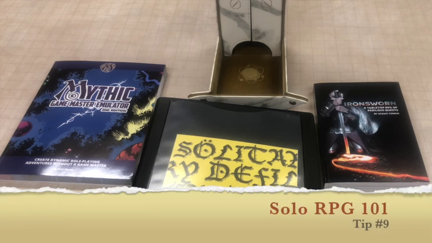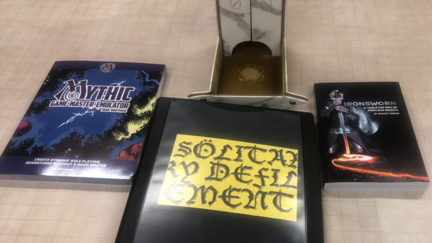Number 9, think about the context. You want to consider how this all relates to what is happening at the table. I can get the same contextual words 5 different times, but if the game scene is different each time, my read of their meaning will also be very different.